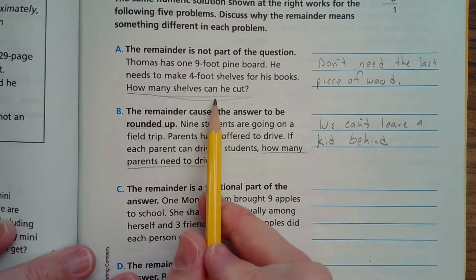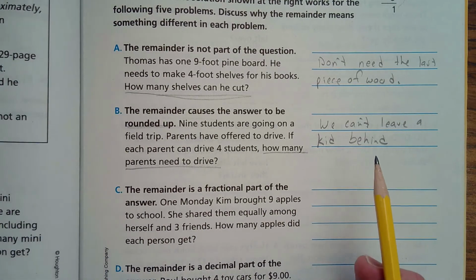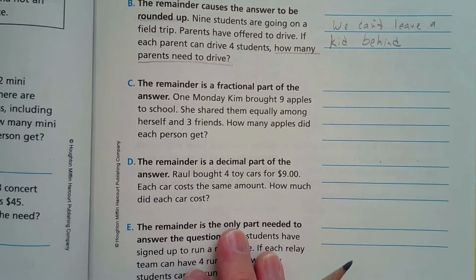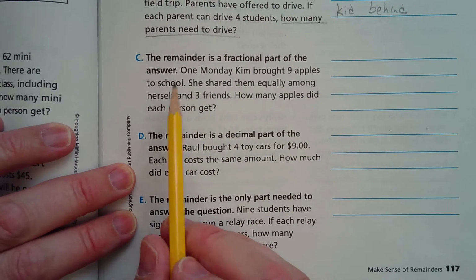And so in this case, the remainder is a piece of wood we don't need. In this case, the remainder is a kid that we do need. So we have to treat the answer differently. Okay? The remainder is a fractional part of the answer.